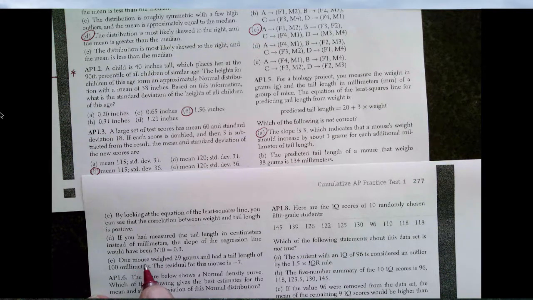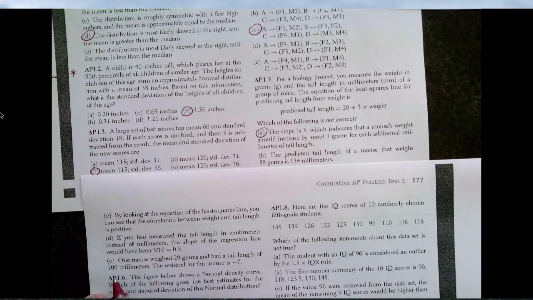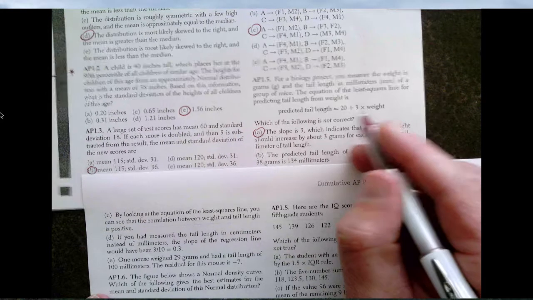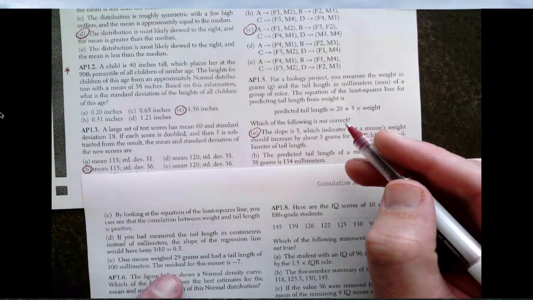Next, one mouse weighed 29 grams and had a tail length of 100 millimeters. The residual for this mouse is -7. Okay, so what you do is you take 29, you plug it in for weight, okay, and you end up with a value. Okay, and the formula for residual is that we take y minus y hat.